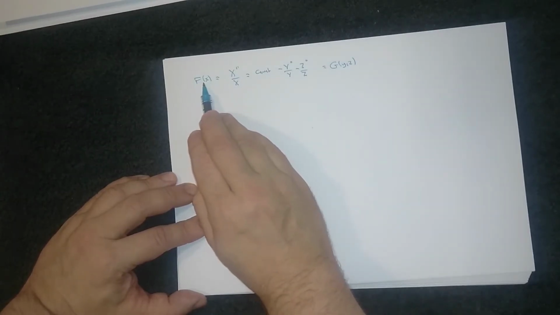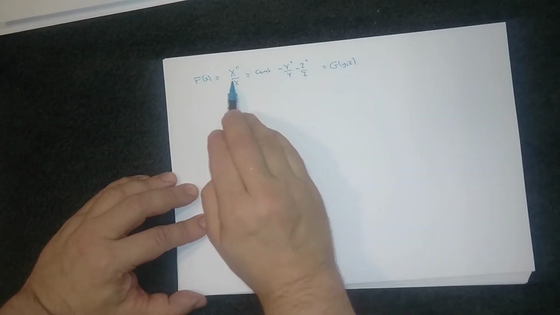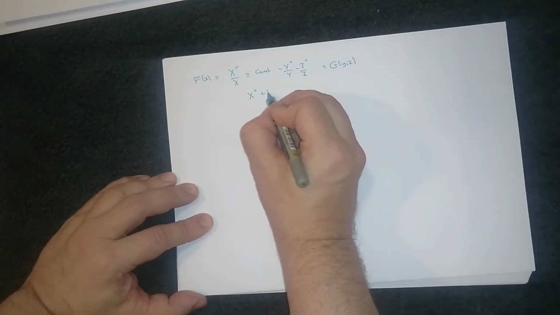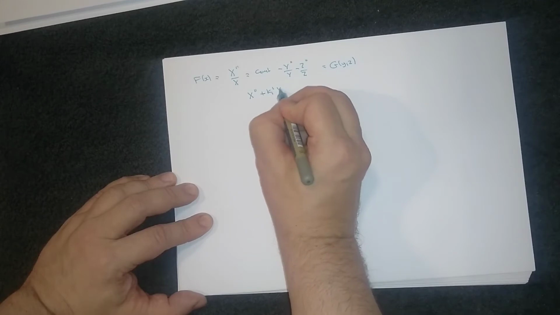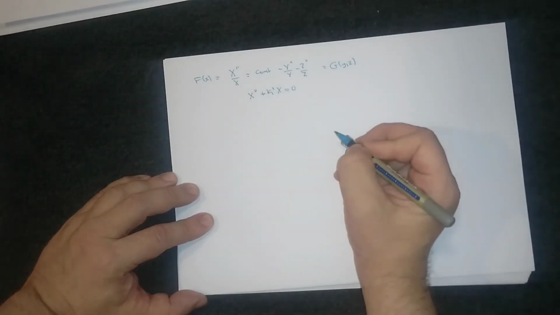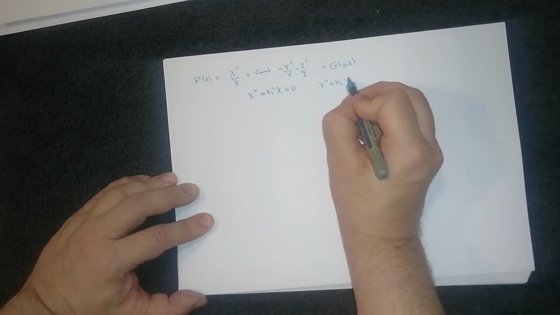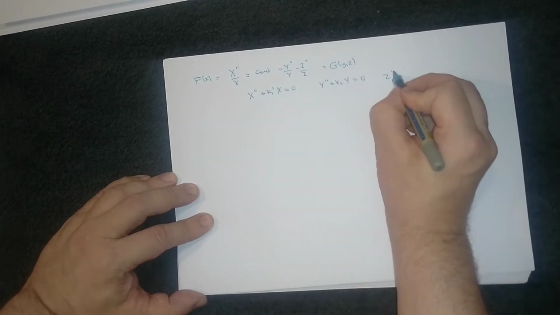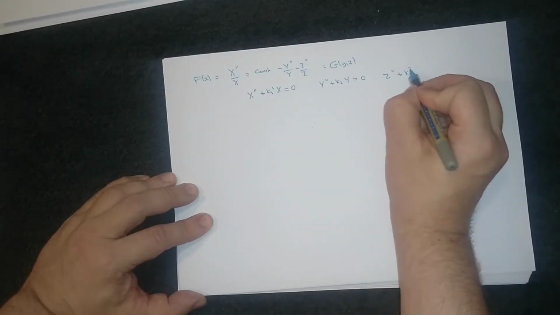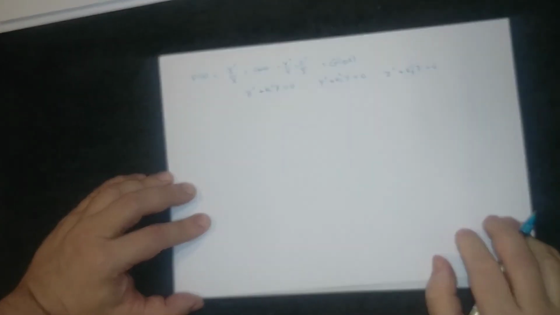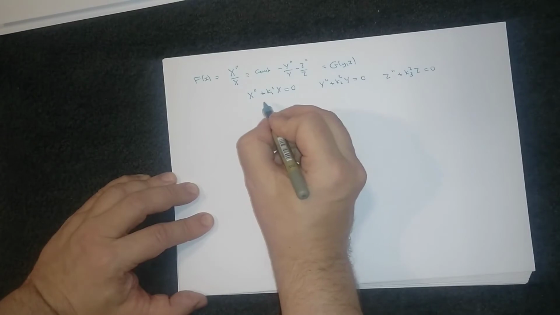So this thing is independent of x, so that must be constant. So we get X double prime plus k1 squared X equals 0, and similarly we have these other equations. Well, these have solutions.